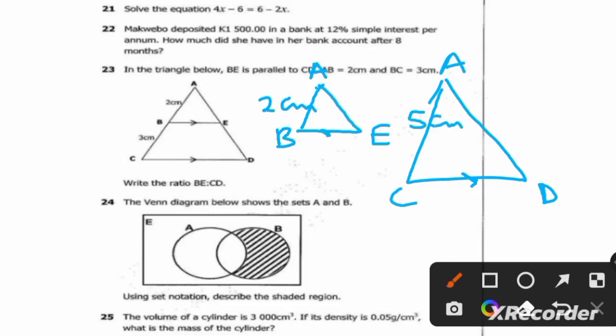So as we can see, first we are going to write the ratio of what we are given. So we have AB to AC. AB to AC, as we can see here, AB and AC. So AB we are having 2, AC we are having 5.